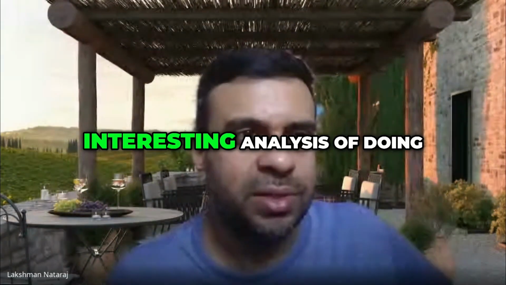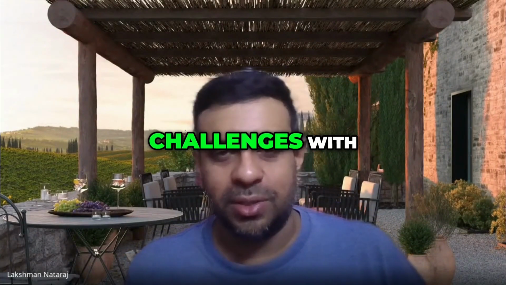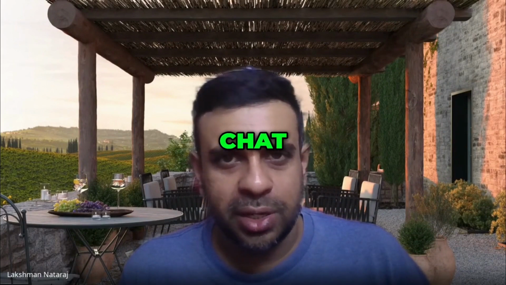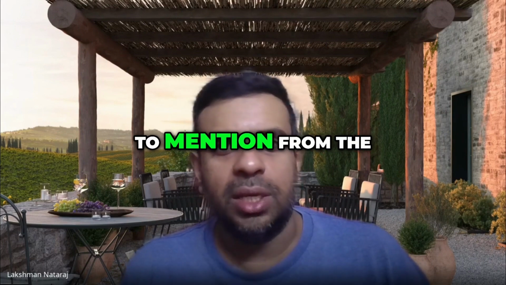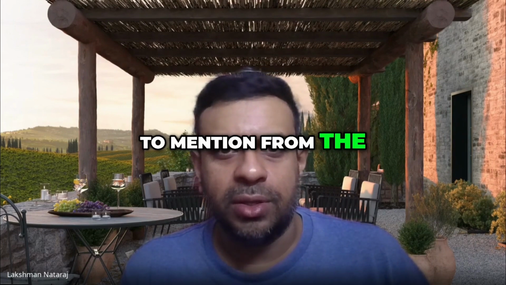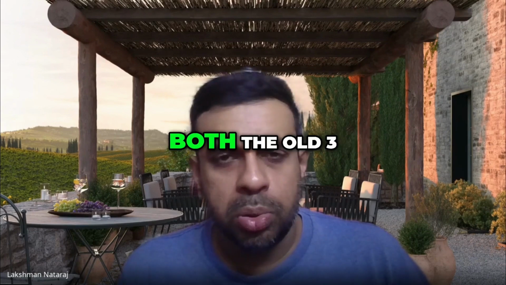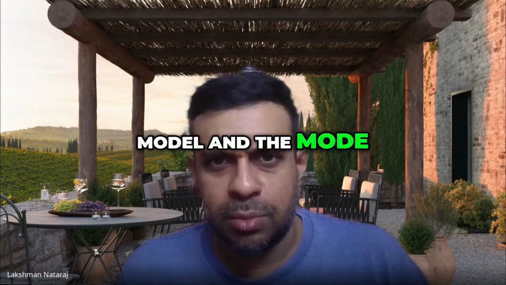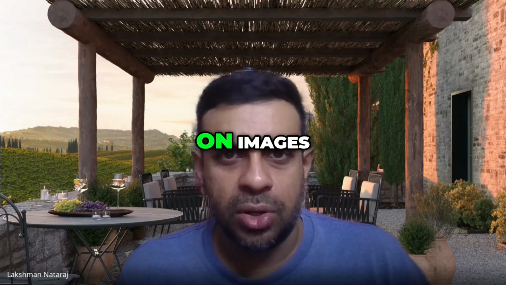So it's been an interesting analysis of doing the 10 practical image challenges with OpenAI's ChatGPT o3-mini-high model. What I would like to mention from the observations of these two experiments is that both the o3 model and the o3-mini-high are not yet good on images.